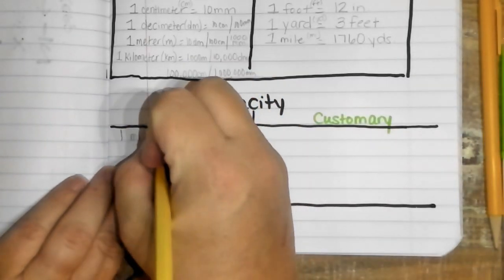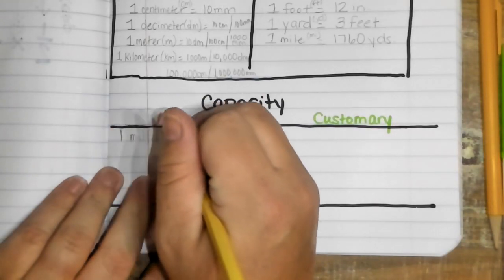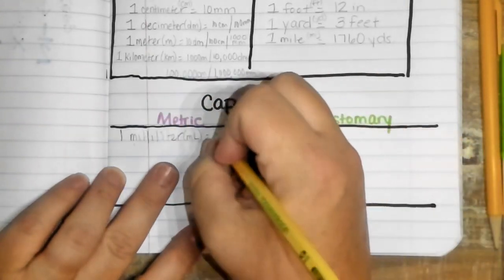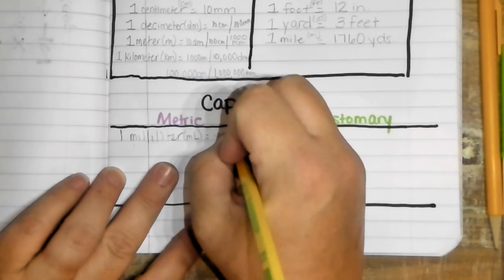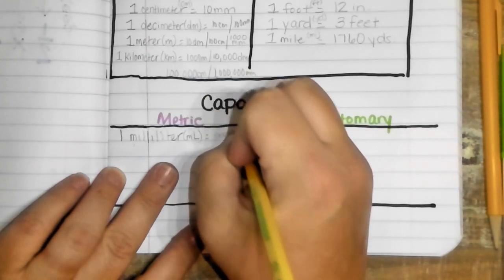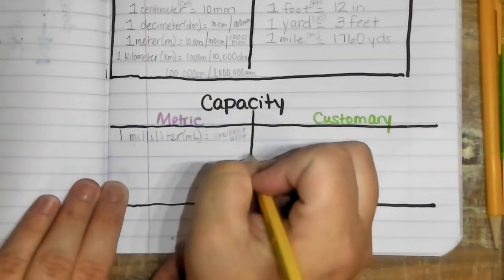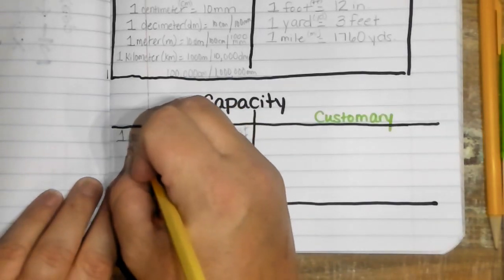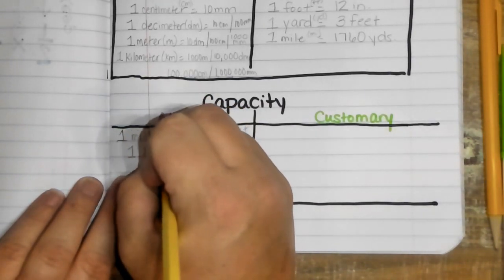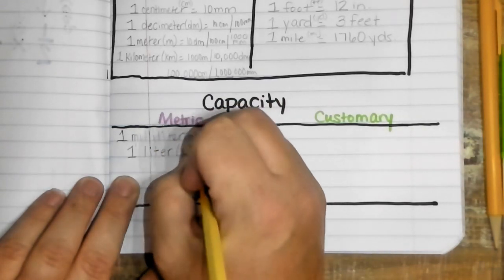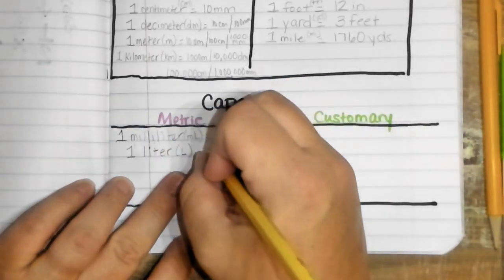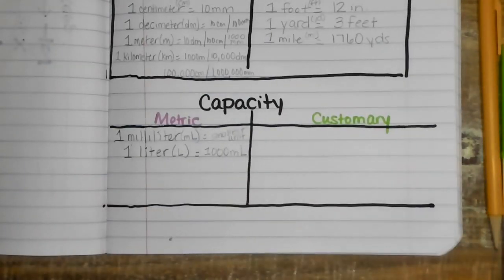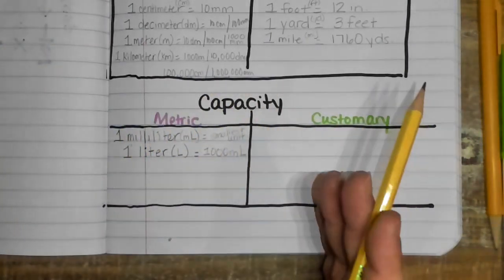Okay, so you have milliliter, M-I-L-L-I-L-I-T-E-R. It is abbreviated with a small m and a big L. This is the smallest unit, so you really can't compare it to anything at this point. So I'm going to write smallest unit. Next, you go to 1 liter, L-I-T-E-R. That is abbreviated with an uppercase L, and that is equivalent to 1,000 milliliters. And that's it. That's all that's used on the metric side when we're dealing with capacity.